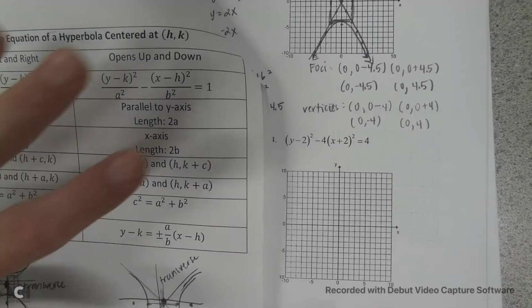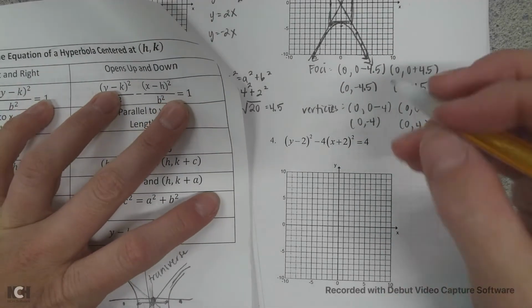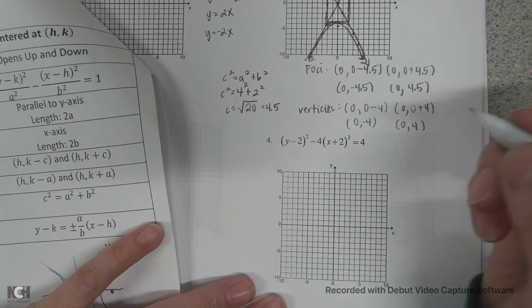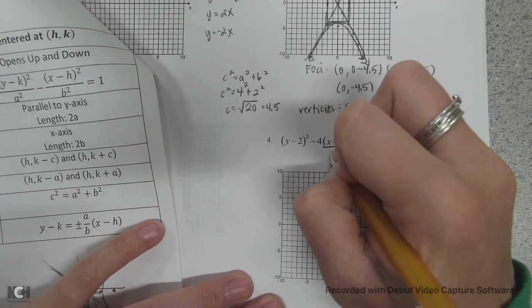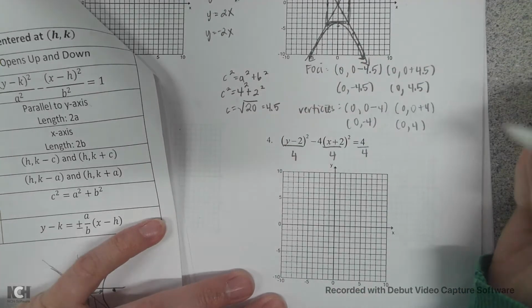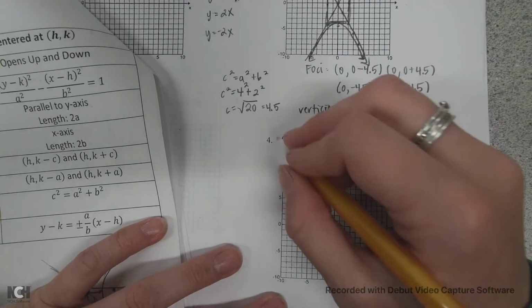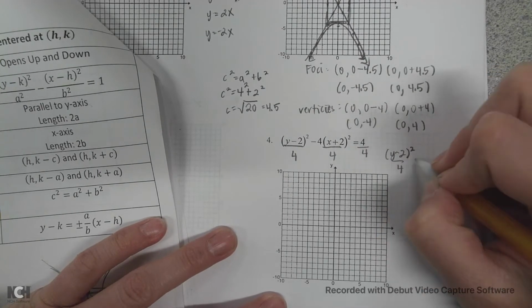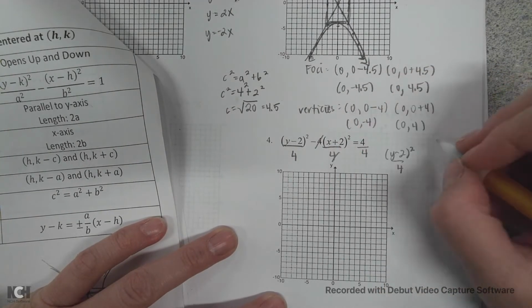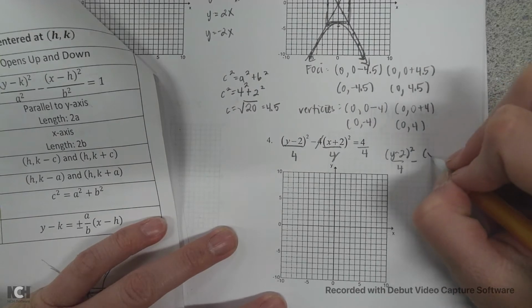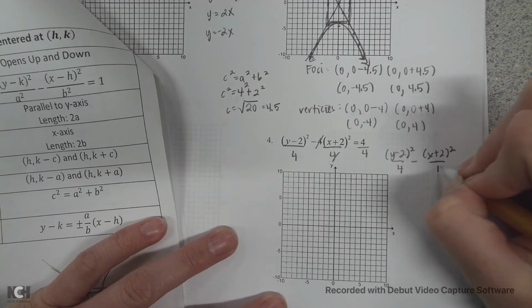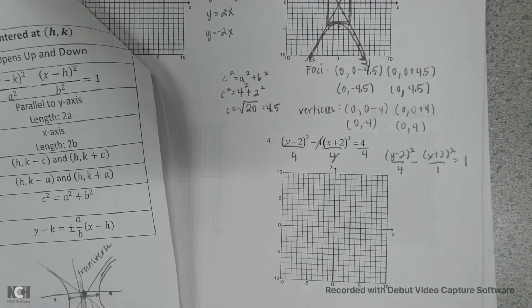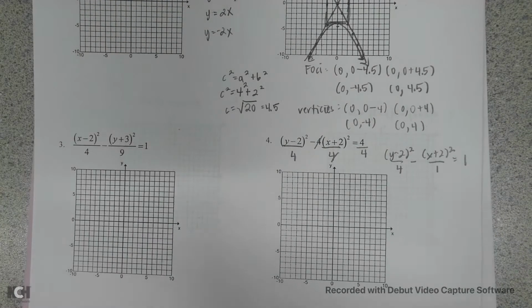So let's do another one. Number 4: because it doesn't say 1, the first thing we need to do is divide everything by 4. Okay, and then you simplify. So the first one is y minus 2 squared over 4, and then 4 and 4 make 1. So minus x plus 2 squared over 1, and then 1. This is actually a quiz question, so I'm going to skip that and let you figure it out from there.